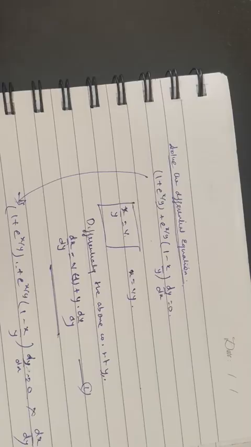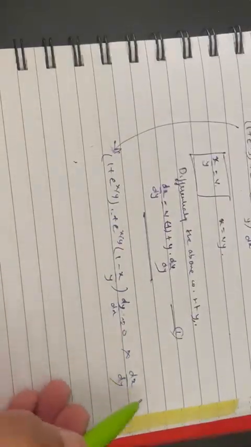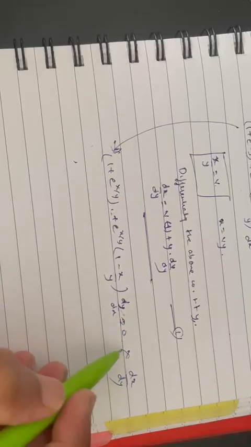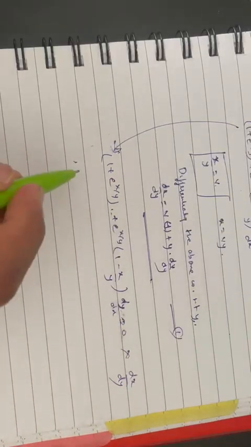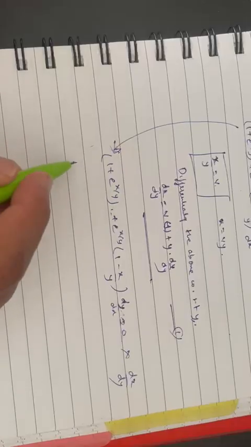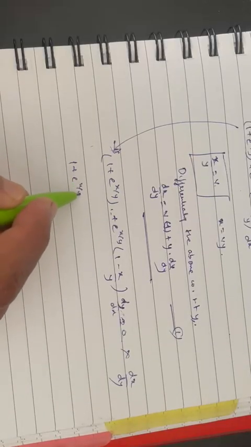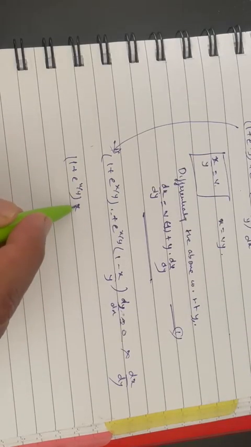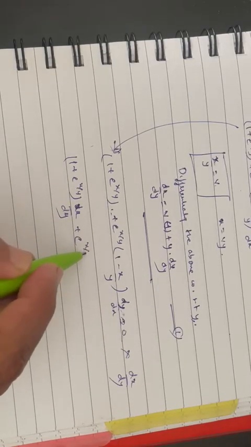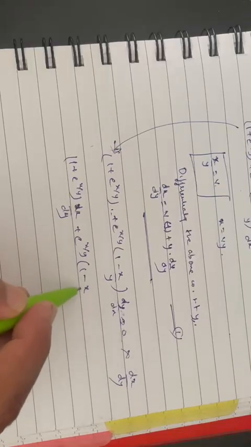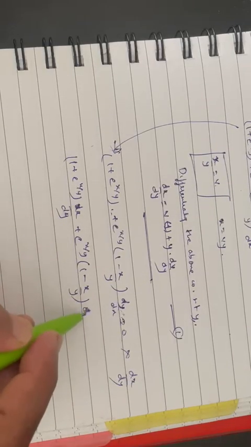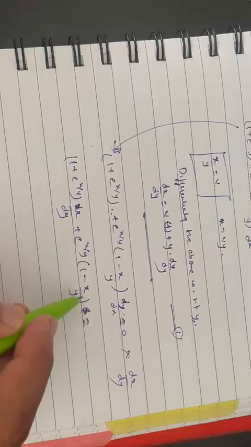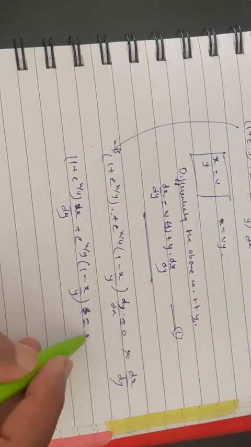So let's write this down. We multiply dx upon dy with this equation: (1 + e^(x/y)) dx by dy plus e^(x/y)(1 minus x/y), where it will not be dy by dx anymore, equal to 0.